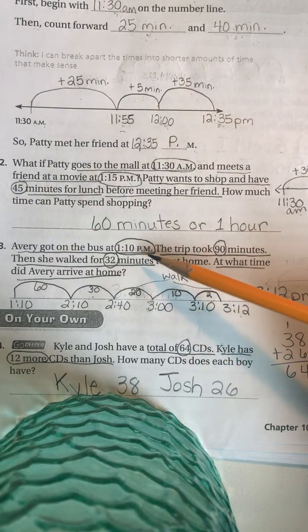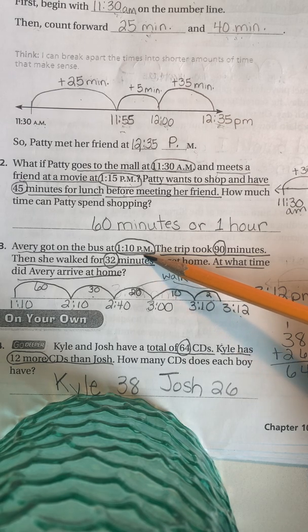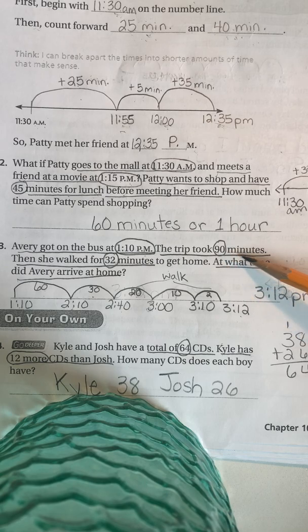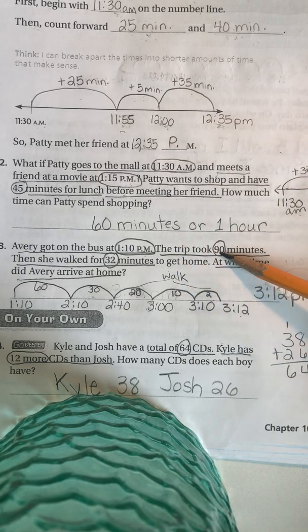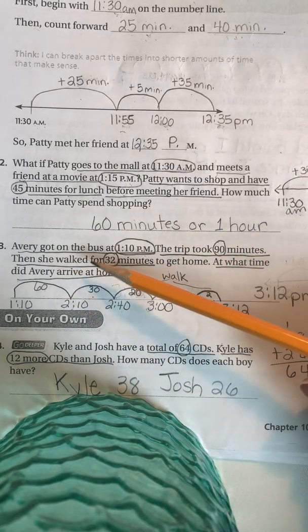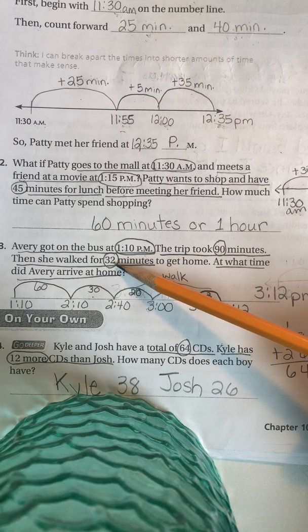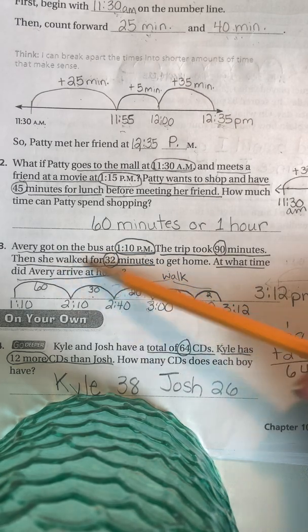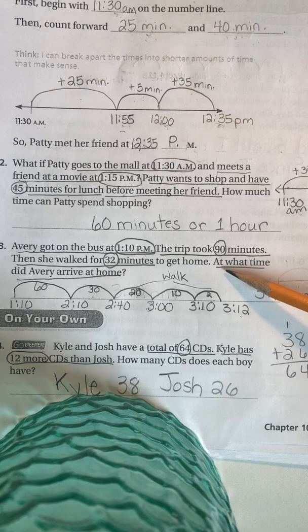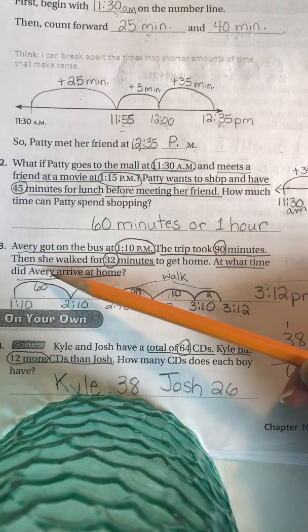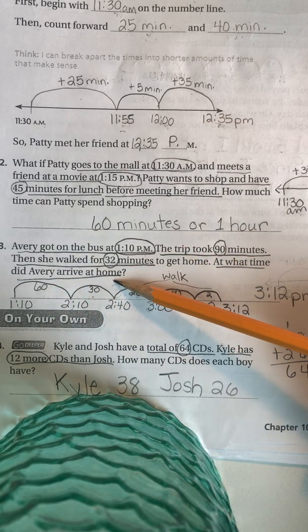Go back and circle. She got on the bus at 1:10 p.m. The trip took 90 minutes. Please underline and circle 90. Then she walked for 32 minutes. Please circle 32 and underline the rest. Underline the question. At what time did Avery arrive at home?